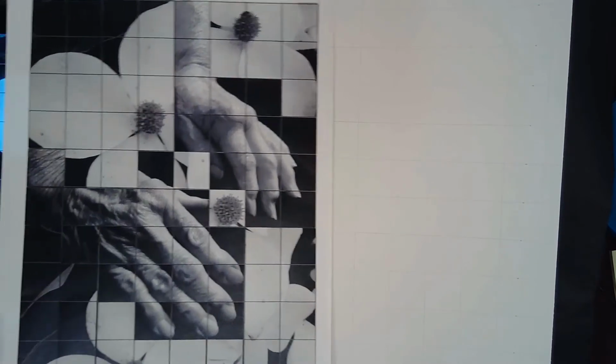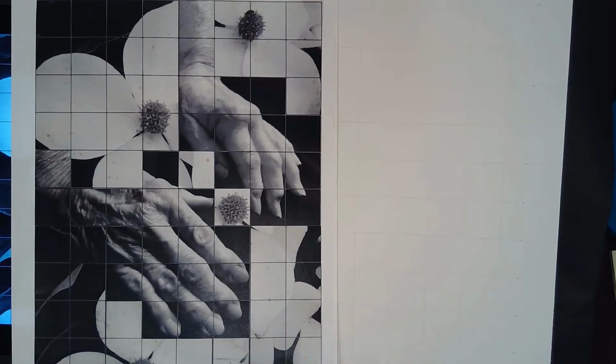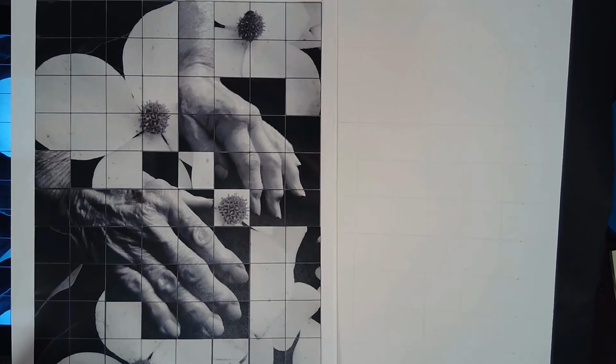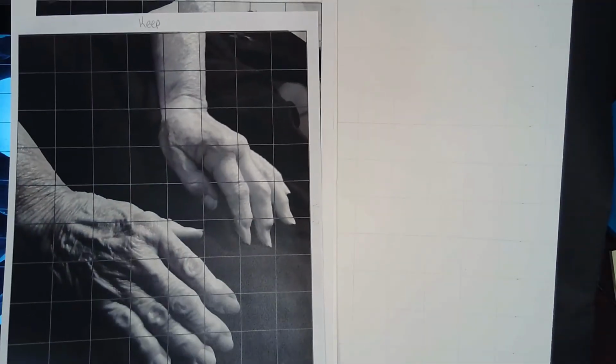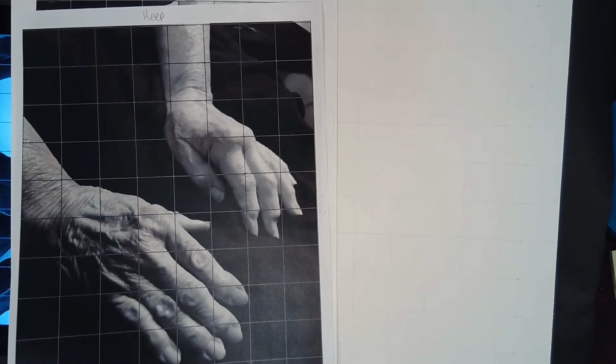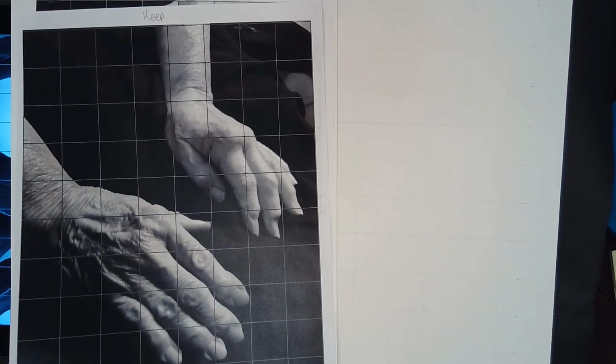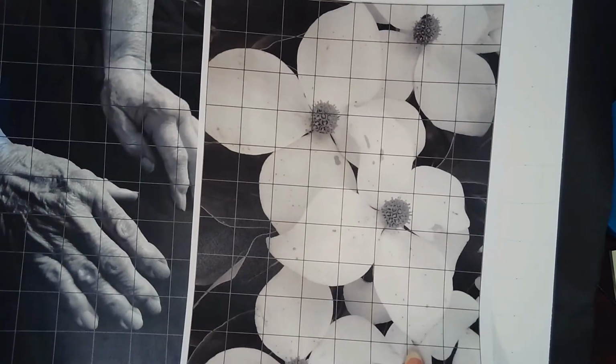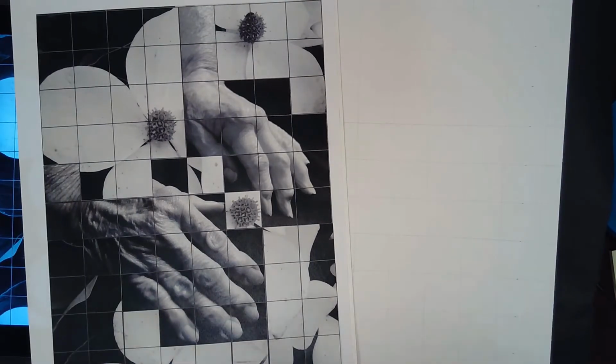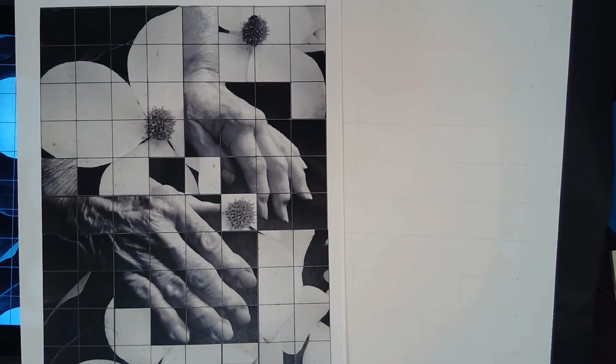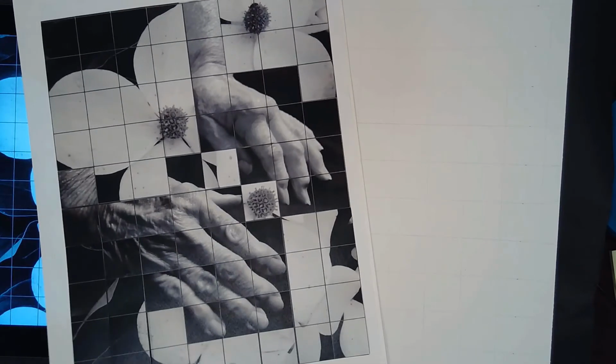So our goal is to take our two images. In this case, I did an image of my mother's hands and an image of some dogwood that I took a photograph of in the park one day. And I've woven those together so that I have important parts of each of those photographs visible. Now, since you can't print this out and physically weave these together, you have to do this mentally.